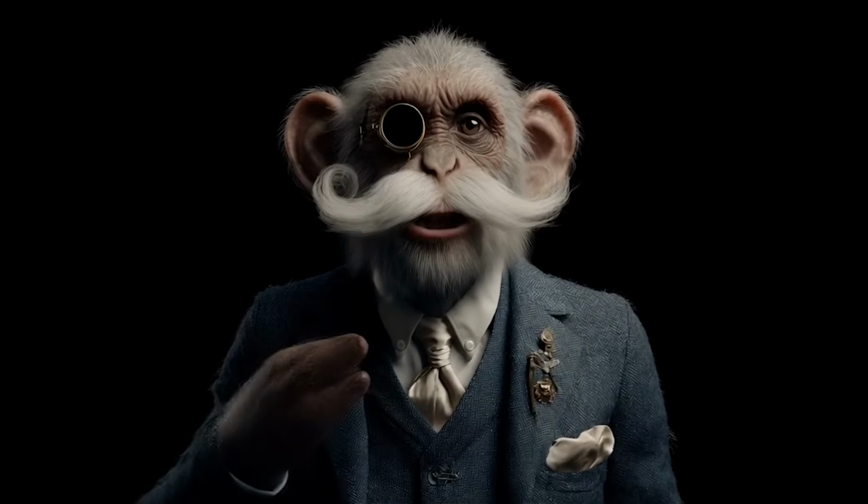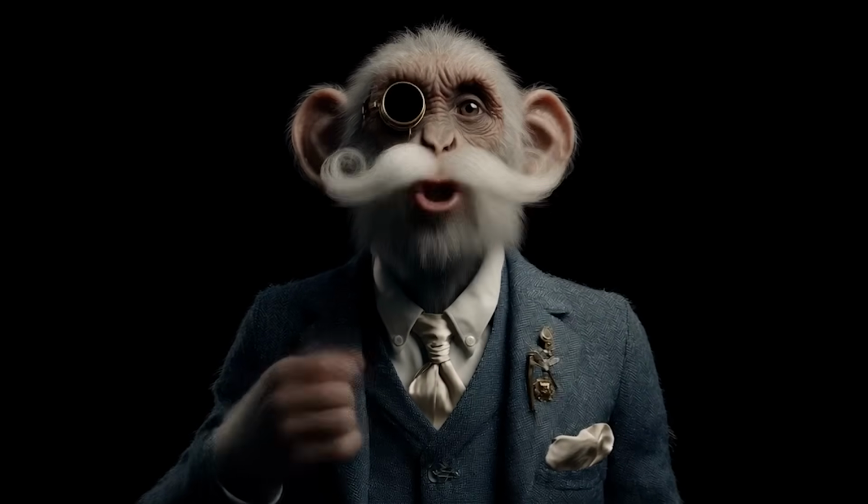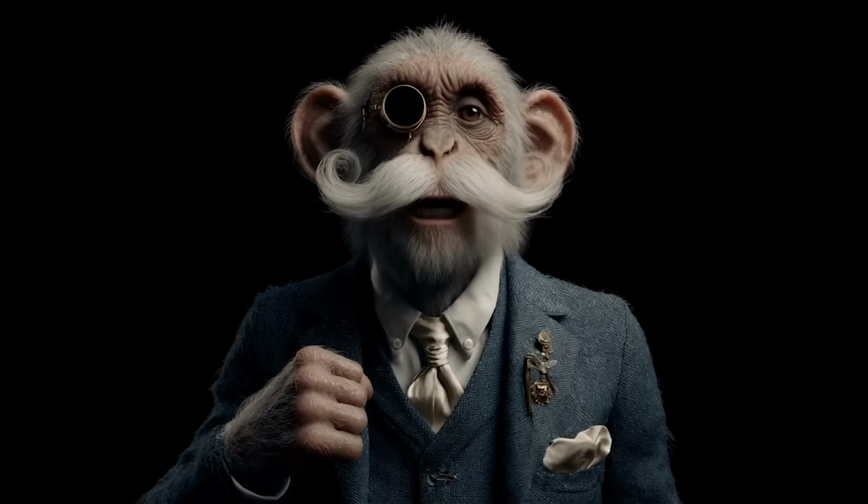AI is changing the world forever, and you can either adapt or get left behind.